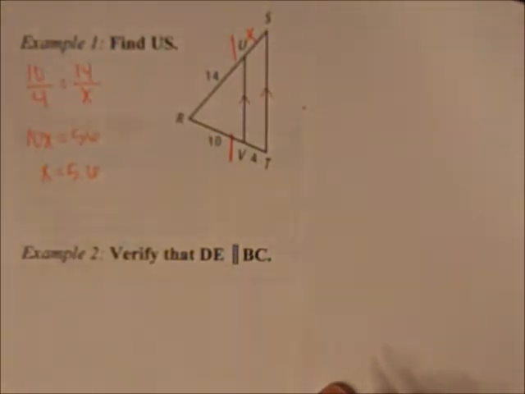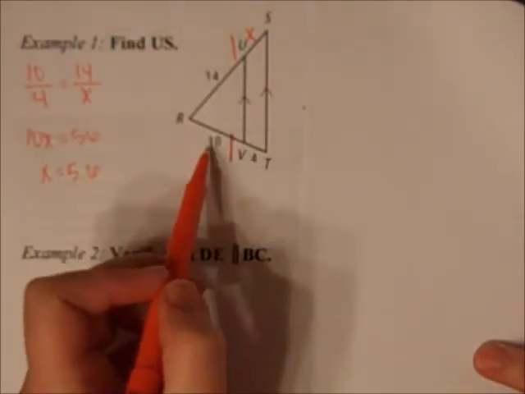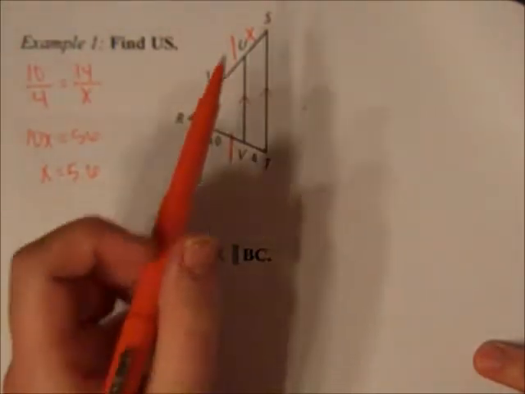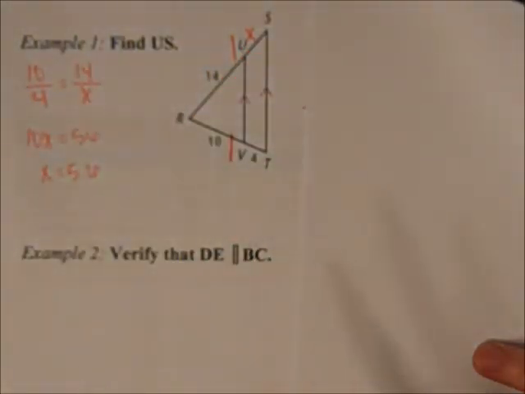And then you can always go and double check and make sure your ratio is right. I just like to look and make sure it's reasonable. 10 over 4, so 14 is a little bit bigger than 10. So US should be a little bit bigger than VT. 5.6 is a little bit bigger than 4, so it's a reasonable answer. Okay, y'all try the second one.